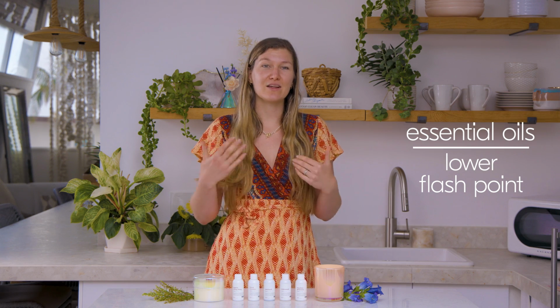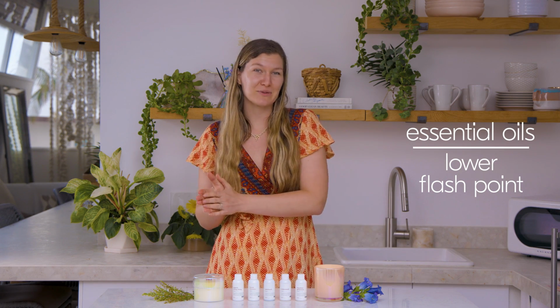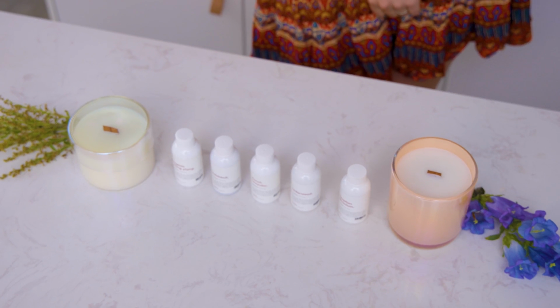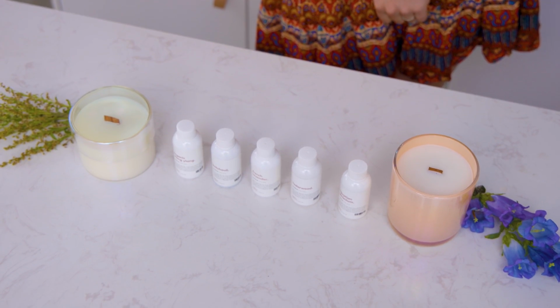So when we use certain essential oils, like citrus, for example, these naturally have lighter weight, more volatile molecules in the essential oil. Thus, they have a lower flash point. And a lower flash point mixed with a candle is not always the best combination. I would recommend screening your essential oils before you even get started testing and eliminate those that have a flash point below 150 degrees Fahrenheit.